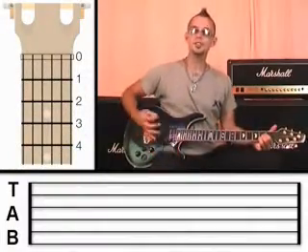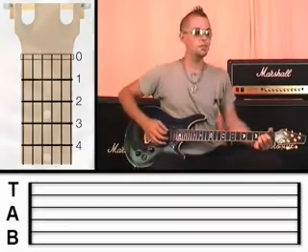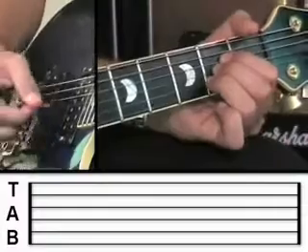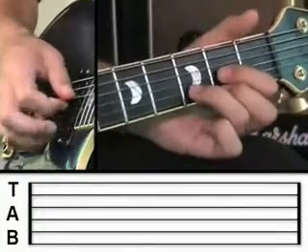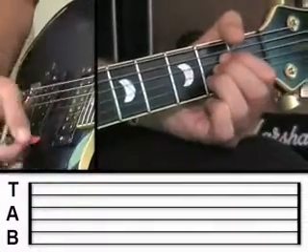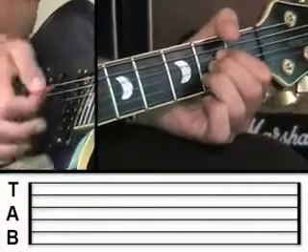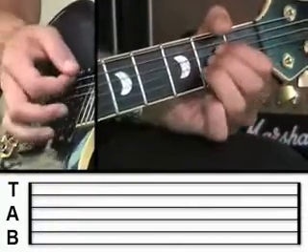So what you can do once you've learned these chords is put them into a bit of a sequence. For example, you could play the A chord 4 times, and then you could play the D chord, back to the A, and then the E chord, and then you can do that again.